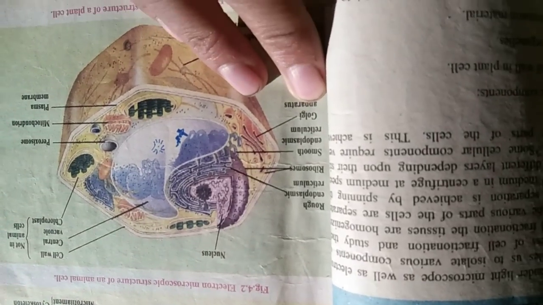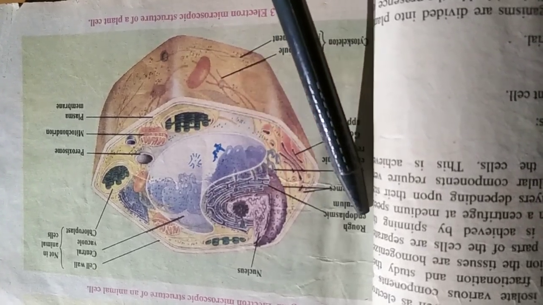Now we look at the electron microscopic structure of a plant cell. The central part of the plant cell is also called nucleus, and the tube-like structure present around the nucleus is called rough endoplasmic reticulum.